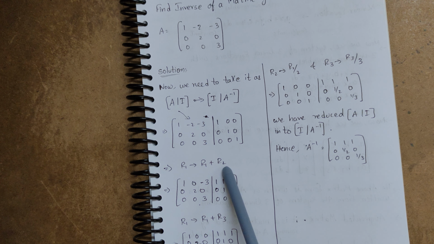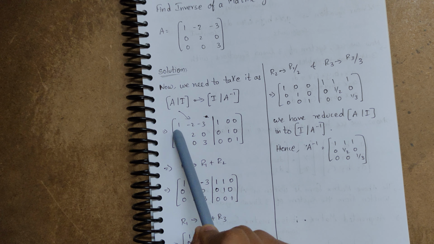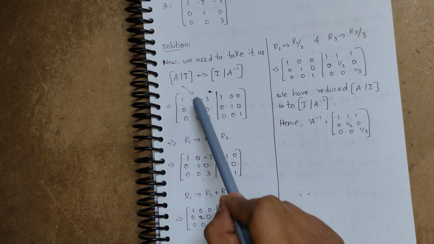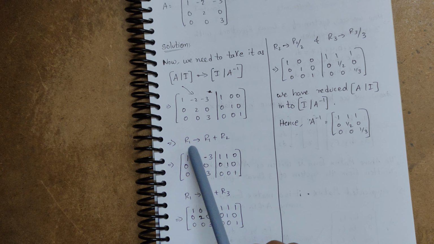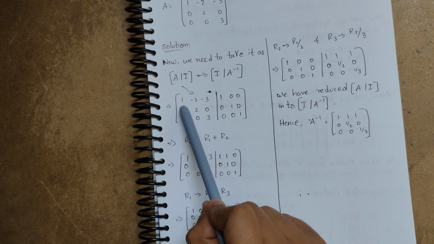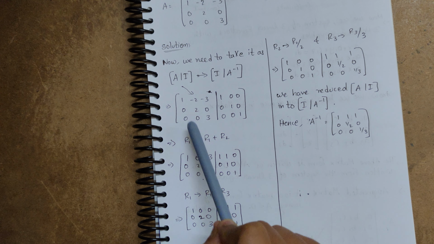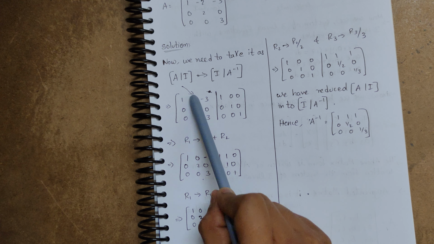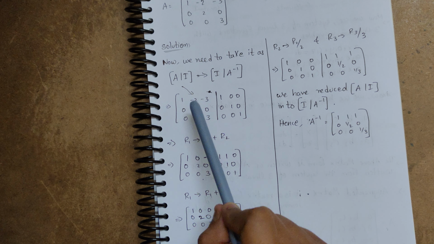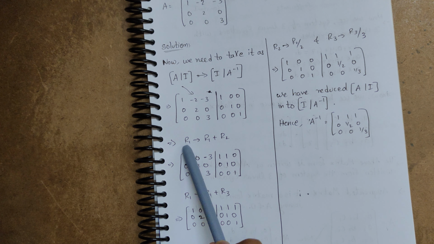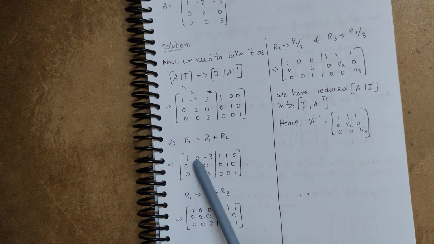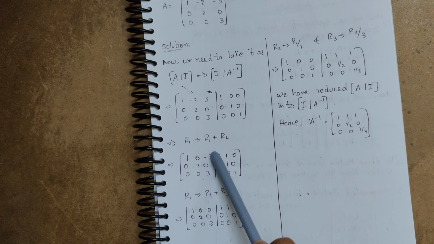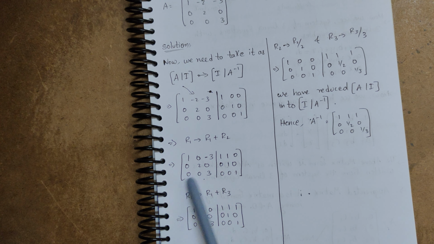R1 tends to R1 plus R2, nothing but row 1 plus row 2. By this we can make minus 2 into a 0. See, R1 element is 1 plus R2 is 0, 1 plus 0 is 1, which needs to be replaced in R2. Now R1 plus R2, minus 2 plus 2, 0 should be replaced in R1. Next, minus 3 plus 0 becomes minus 3 only, and R2, R3 will be the same.